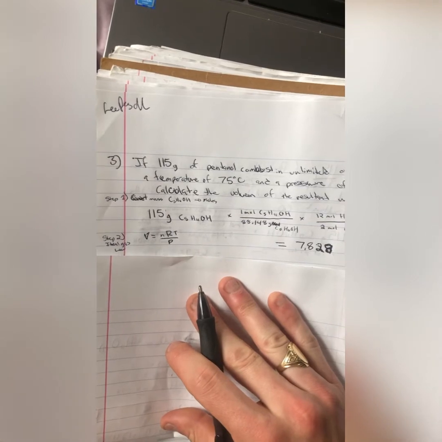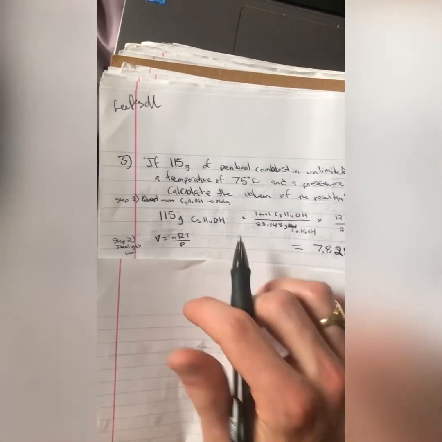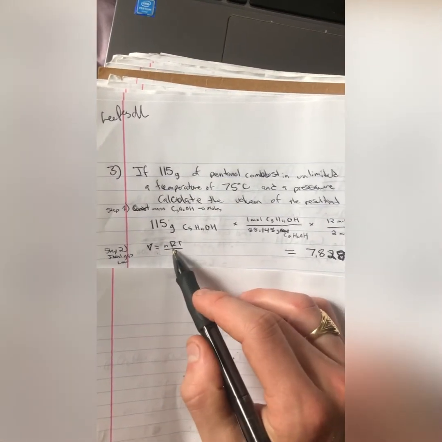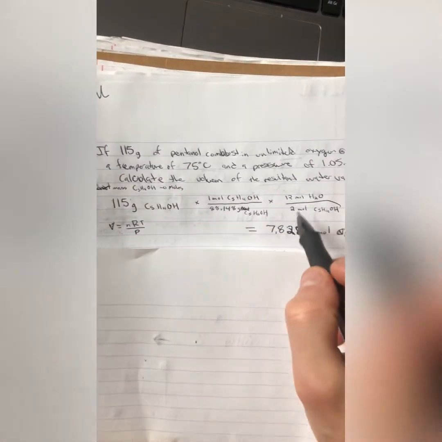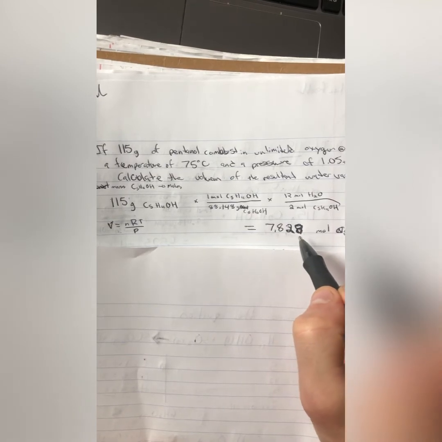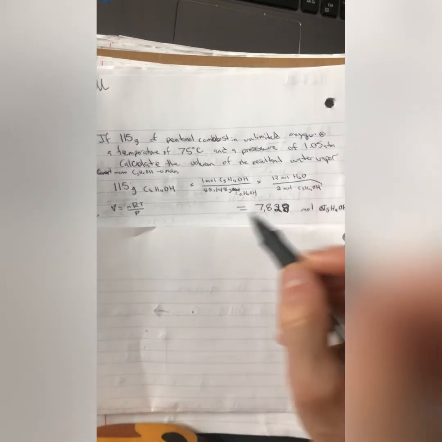We'll then move on to step 2, the ideal gas law, taking V equals nRT divided by P, and of course this equals 7.828 moles.